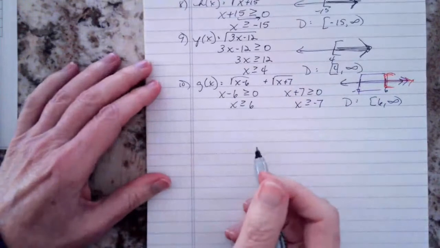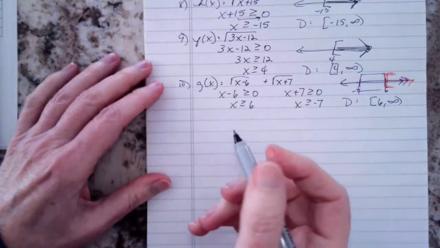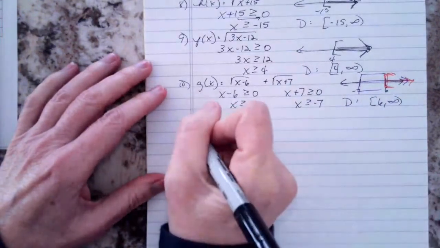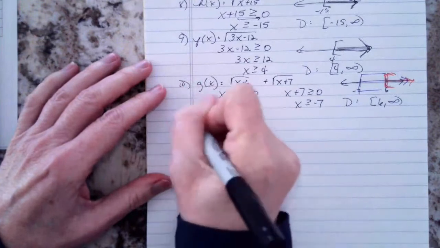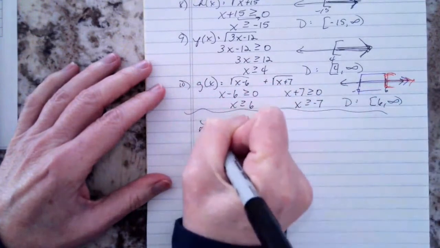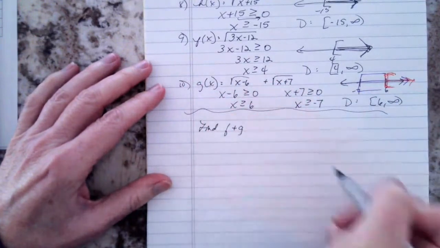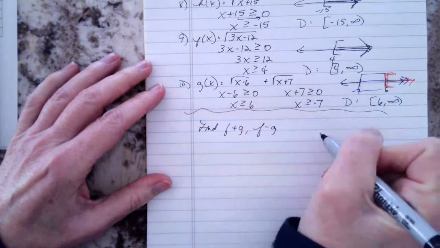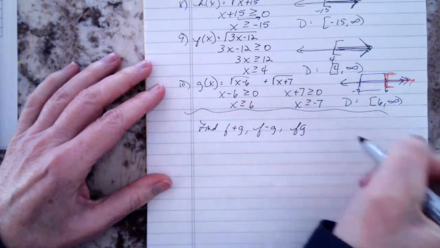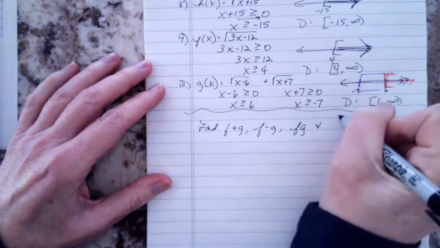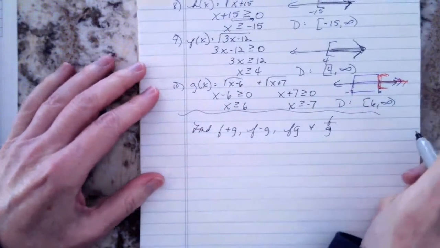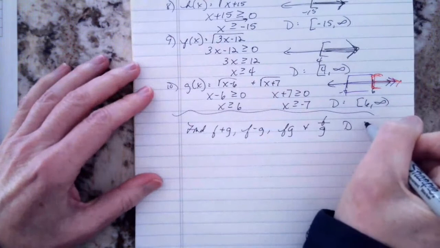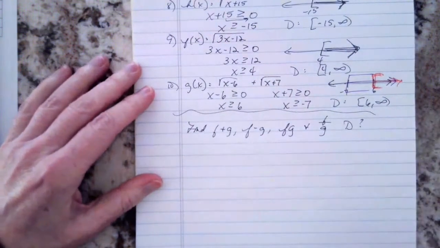Okay, let's do a couple more problems and then we'll be through with number 15 on your MyMathLab. The next thing we want to look at, the instructions will say find f plus g, find f minus g, find f times g, and find f divided by g, and then what is the domain for each one of them?